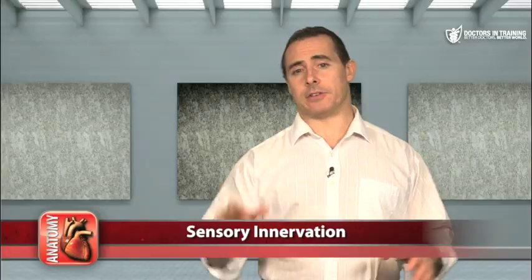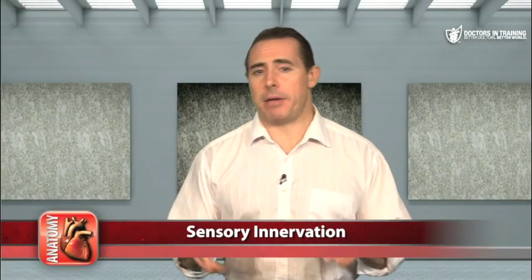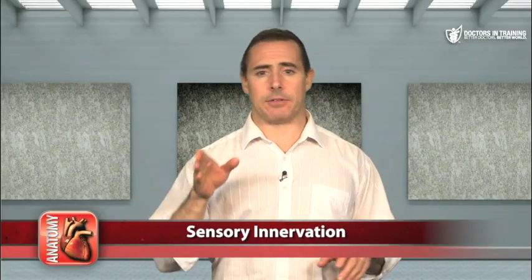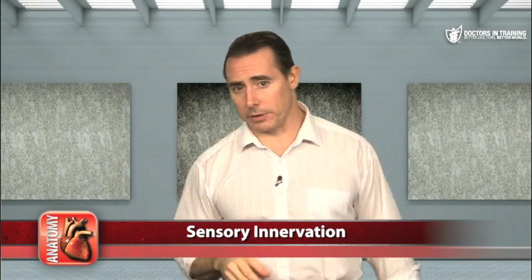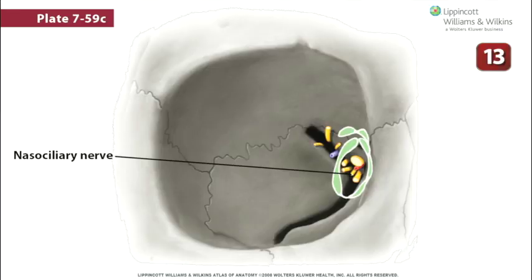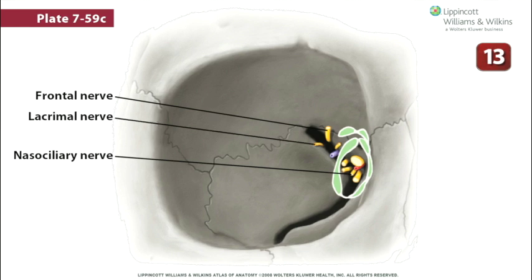The peripheral processes of the ophthalmic nerve pass through the lateral wall of the cavernous sinus, then enter the orbit through the superior orbital fissure. The 3 main branches of the ophthalmic nerve in the orbit are the nasociliary nerve medially, the frontal nerve in the midline of the orbit, and the lacrimal nerve laterally.